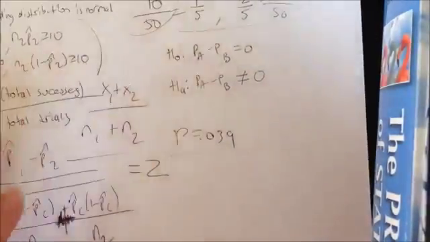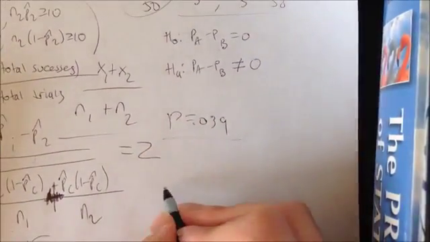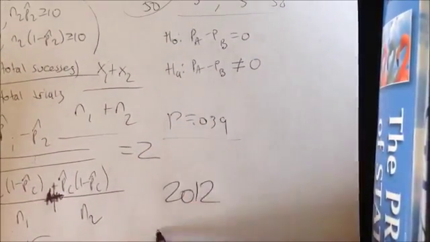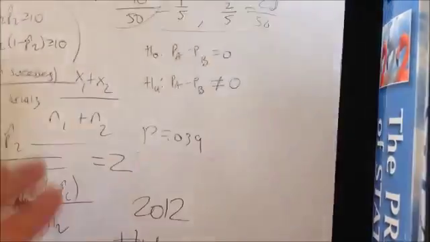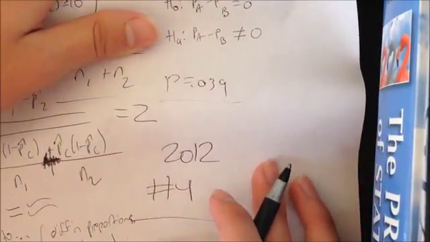And another thing is, if you want extra practice on this, the FRQ is 2012 number 4. That's a good one that I found.